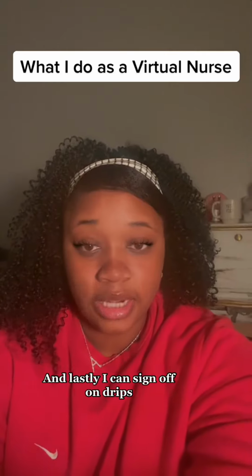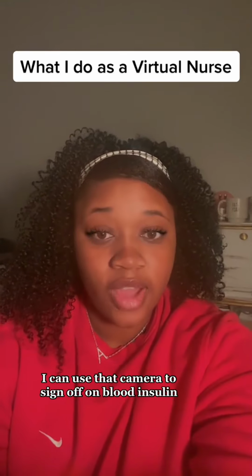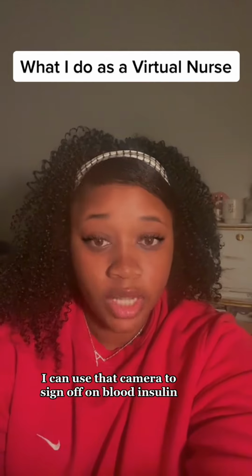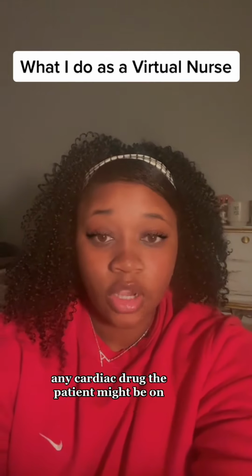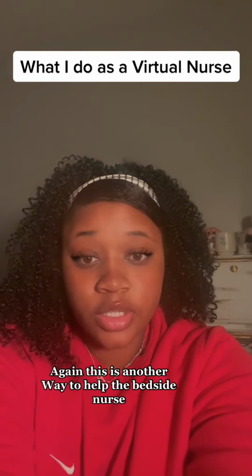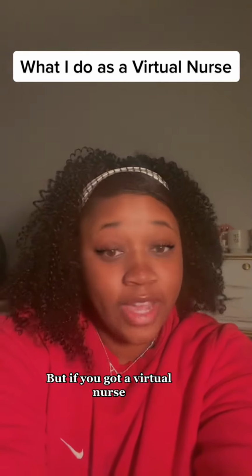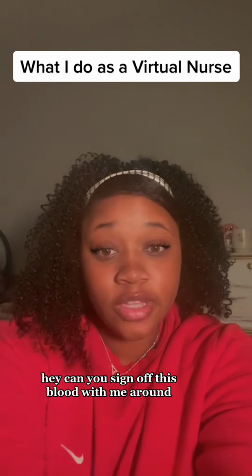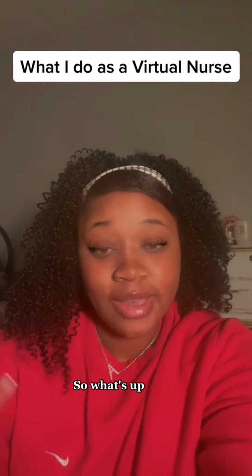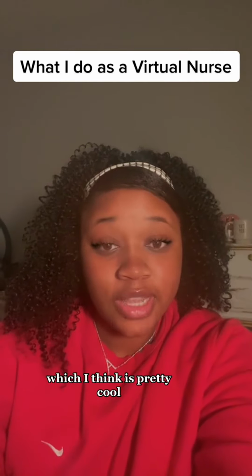And lastly, I can sign off on drips. So the cameras are in patients' rooms. If the nurse needs a sign-off, I can use that camera to sign off on blood, insulin, any cardiac drip the patient might be on. Again, this is another way to help the bedside nurse, because sometimes nurses aren't always available to sign off on something. But if you've got a virtual nurse, you just call them like, hey, can you sign off this blood with me in room so-and-so? And then I'll call in using the patient's camera on their TV, and we'll sign off, which I think is pretty cool.